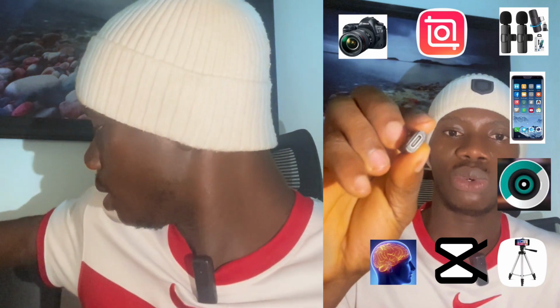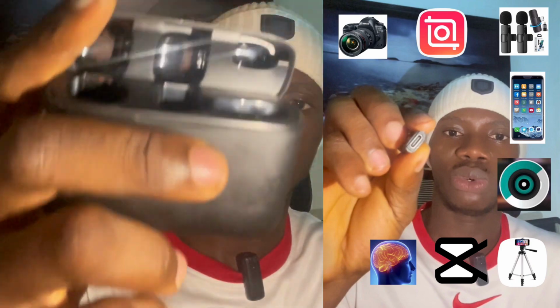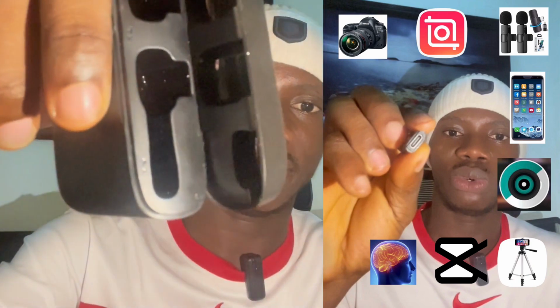Right? This is the box it comes with. Look at it here. So here you put the two mics inside, and the adapter that you plug to your phone. And this particular mic came with an iOS adapter because I wanted to use it for my iOS device. And this is how the mic is. I got it for 50,000 naira.